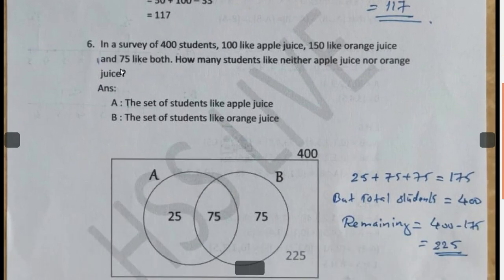Another question. In a survey of 400 students, 100 like apple juice, 150 like orange juice, and 75 like both. How many students like neither apple juice nor orange juice? By reading this question, we have to think that there are some students having no interest in apple juice or orange juice, isn't it? Because the question says that some students like neither apple juice nor orange juice.